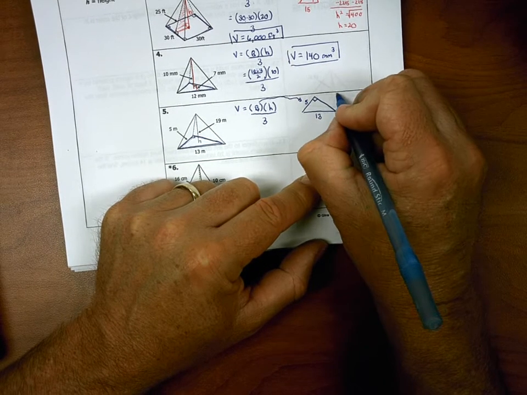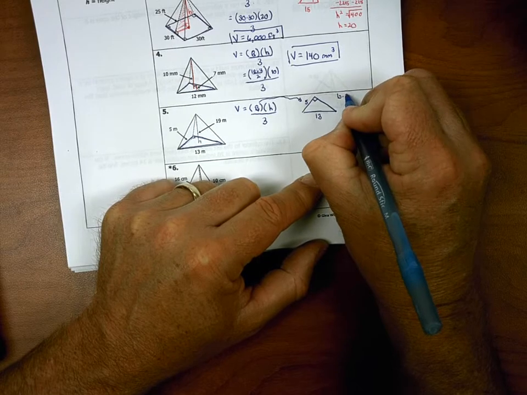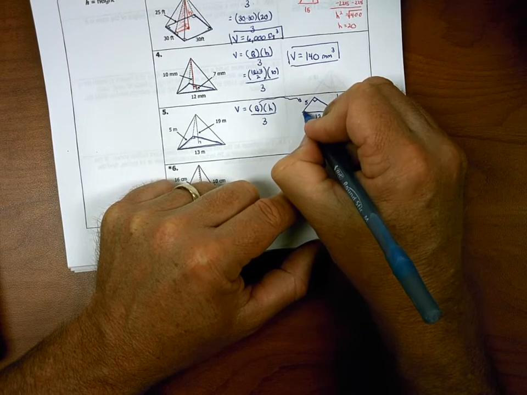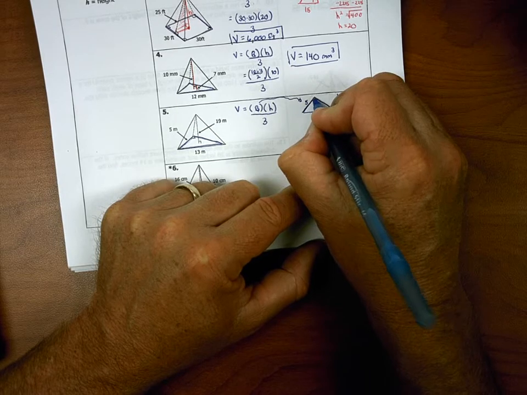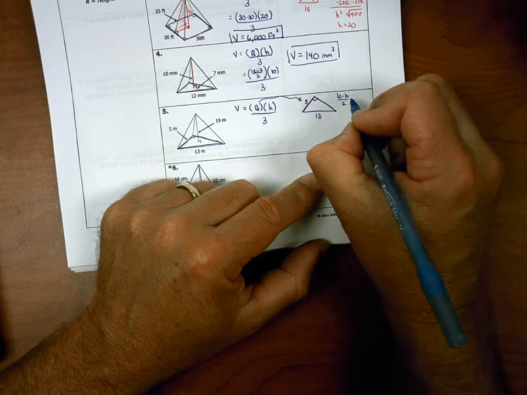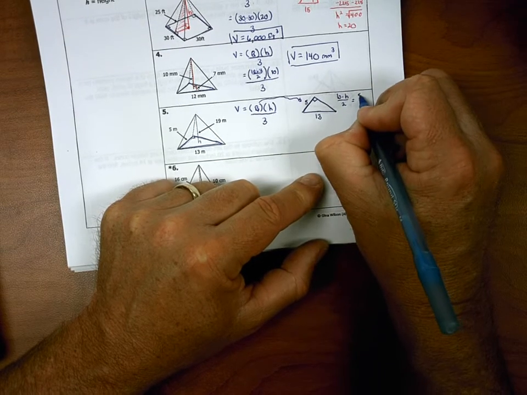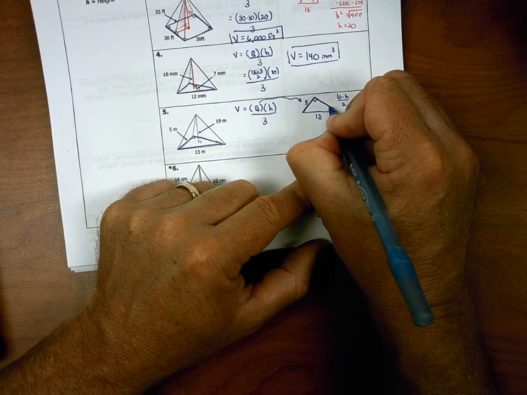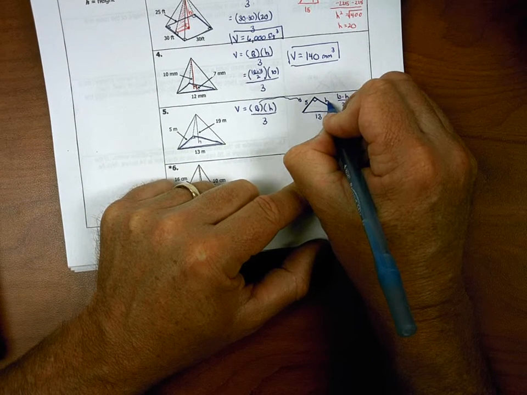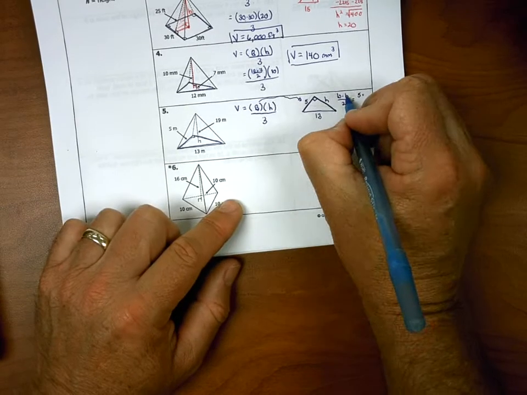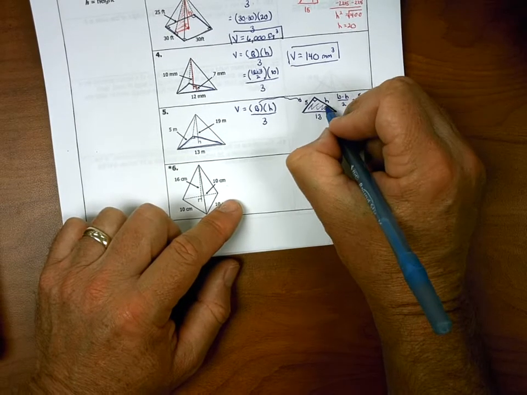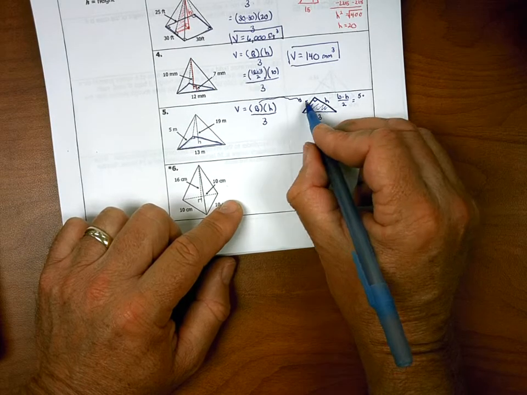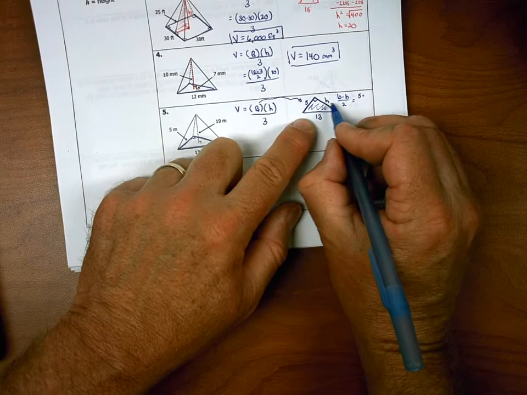Well, remember, the formula for area of any triangle is base times height divided by 2. Well, that number right there, that's your base of this triangle. So you're going to go 5 times, and then the height is this side right here. So the problem is I don't know the height of my base to find the area. So I have to use the Pythagorean Theorem to find h.